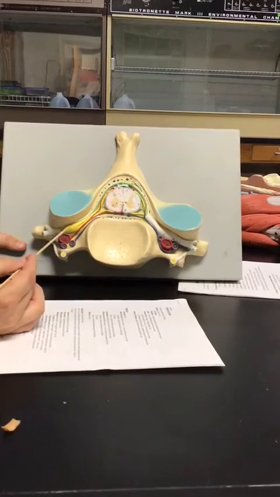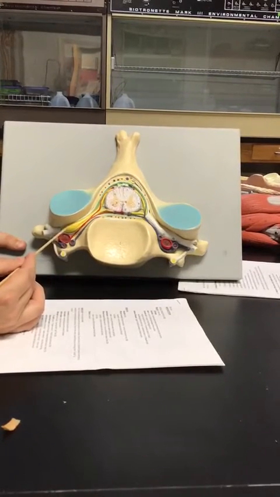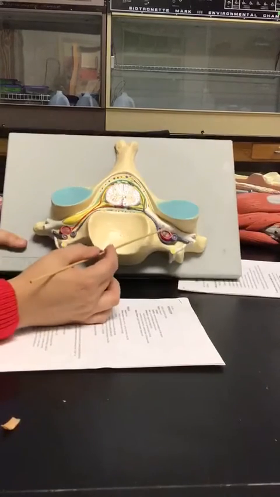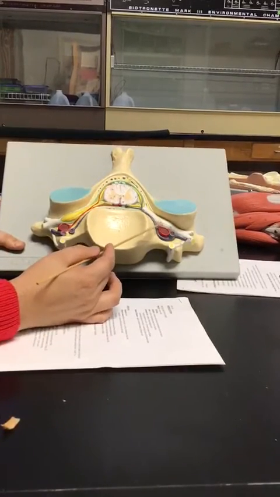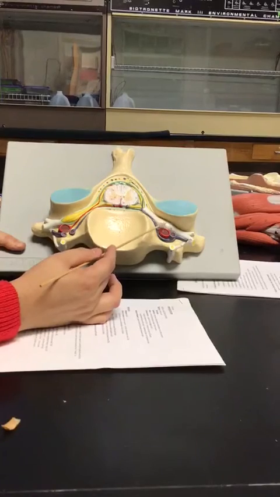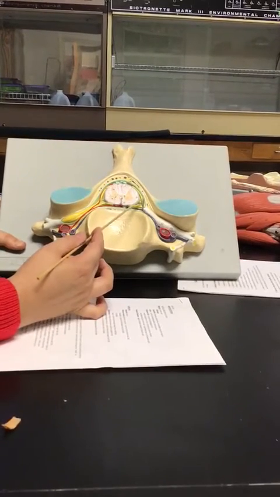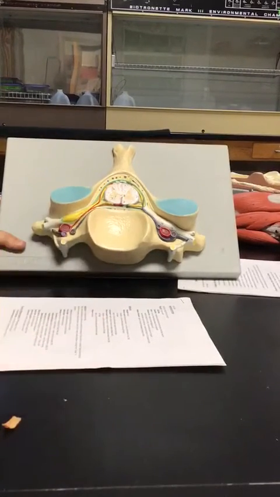And then you see here, the outer layer is taken off, but here you see a little bump right there. That bump is the dorsal root ganglion that comes from these fibers here, okay?